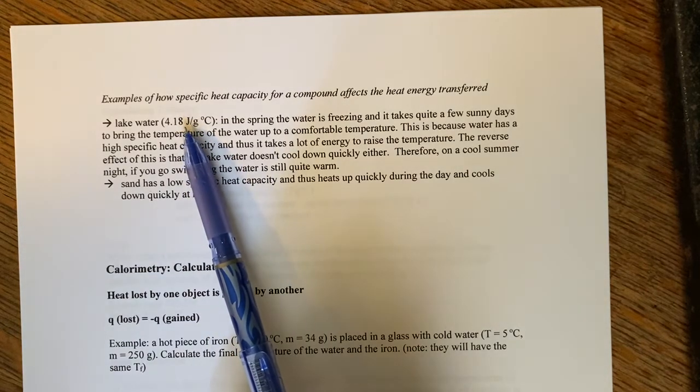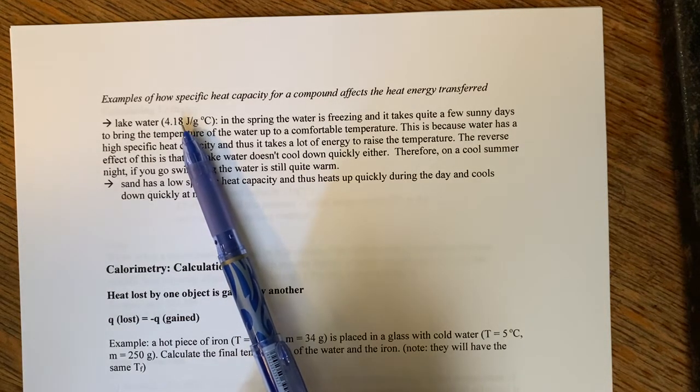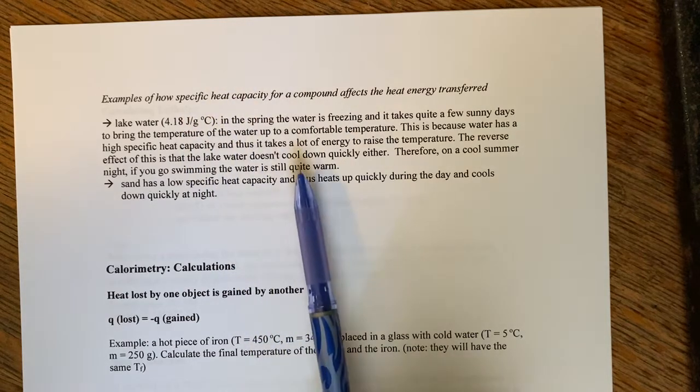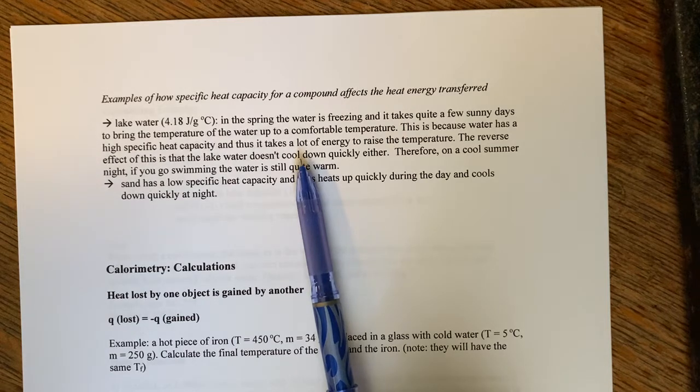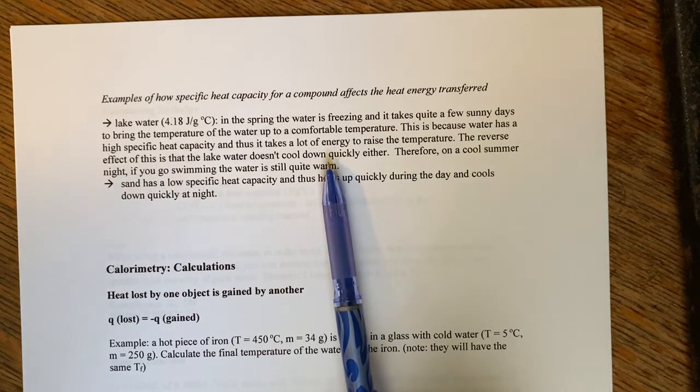You'll notice often that bigger lakes with lots of water, the ice will disappear much more slowly than when the snow leaves. And the same thing in the fall. Even in the fall, when it starts to get cooler at night, or summer evenings that are cold, water in a lake when you go swimming will feel quite warm still, because just a cool evening isn't enough energy to cool the lake water down very much.